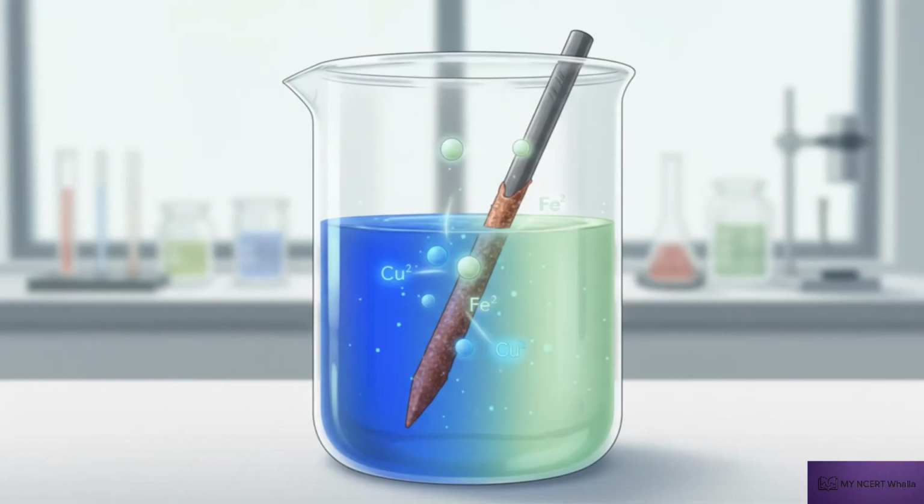Let's make this real. Imagine you drop a regular iron nail into a bright blue solution of copper sulfate. If you look at our list, iron is higher up than copper. That means it's more reactive. So the iron kicks the copper out of the solution. And you can actually see this happen. The blue solution starts to fade to a pale green, and that displaced copper forms a reddish-brown coating all over the iron nail.